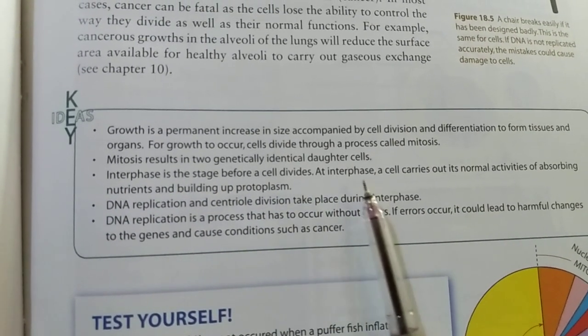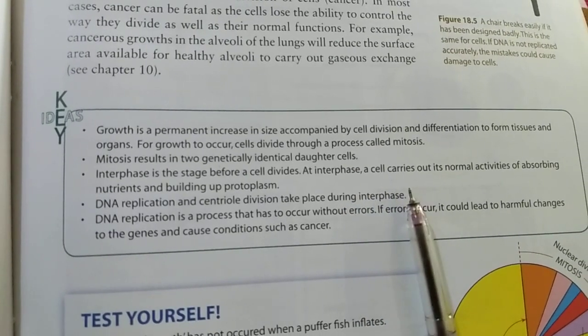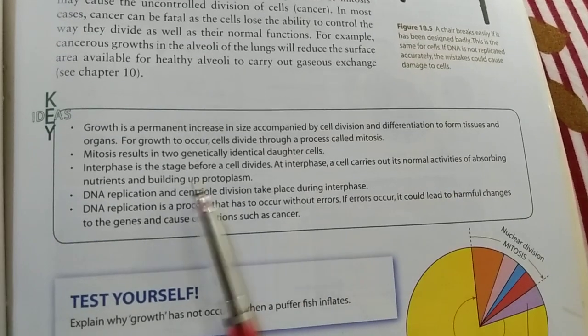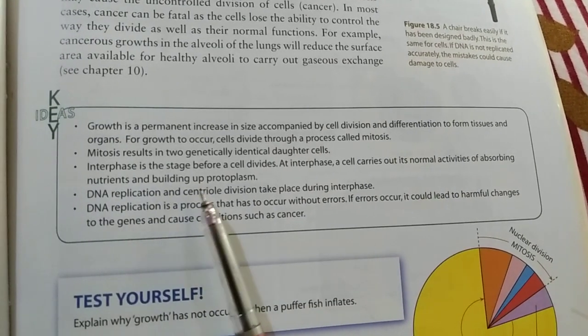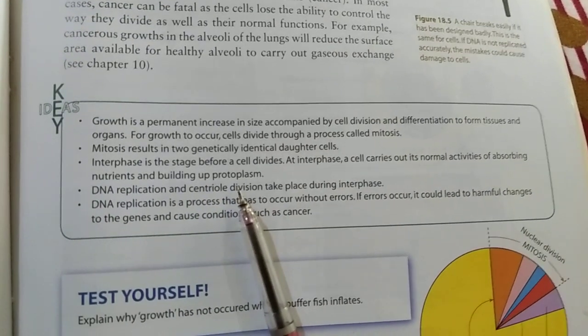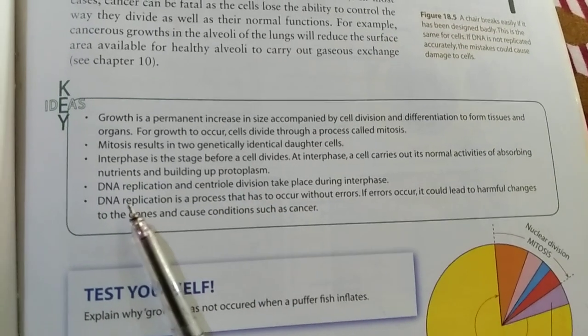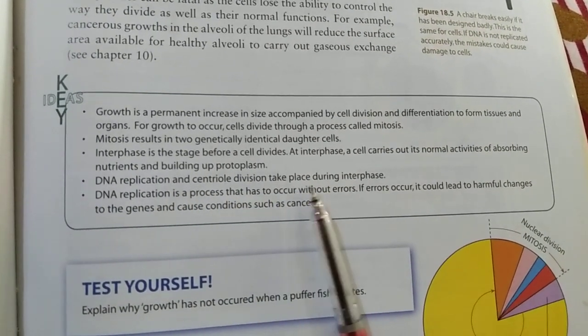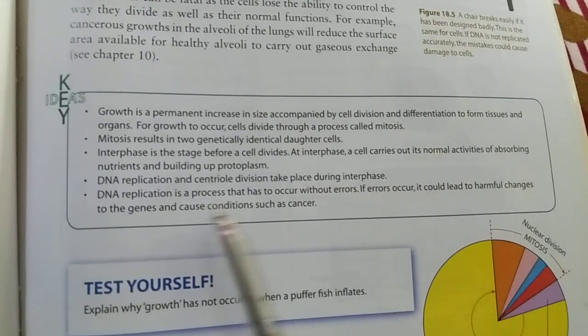At interphase, a cell carries out its normal activities of absorbing nutrients and building up protoplasm. DNA replication and centriole division take place during interphase.